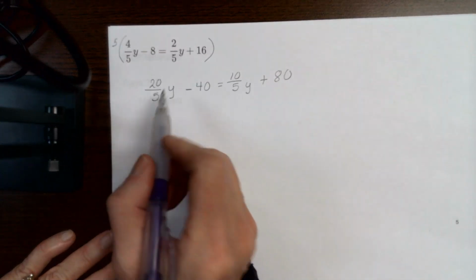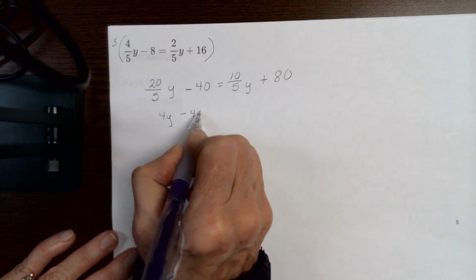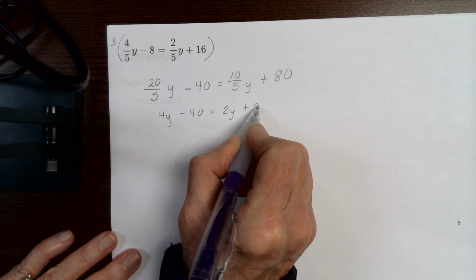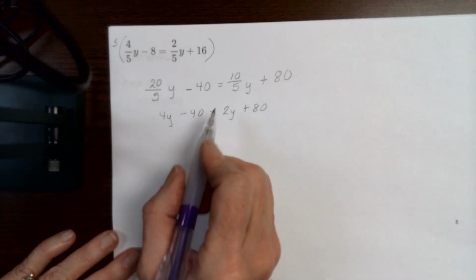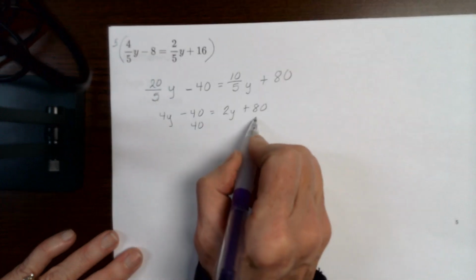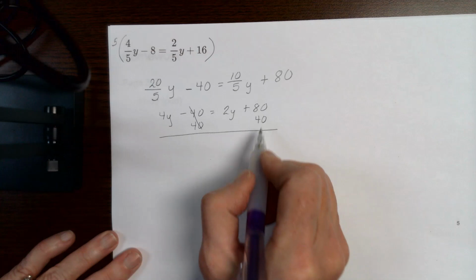So this is going to give me a 4y minus 40 equals 2y plus 80. So this is kind of where I was on the other problems. So I can add a positive 40 to both sides to get rid of it on the left hand side and to move it to the right.